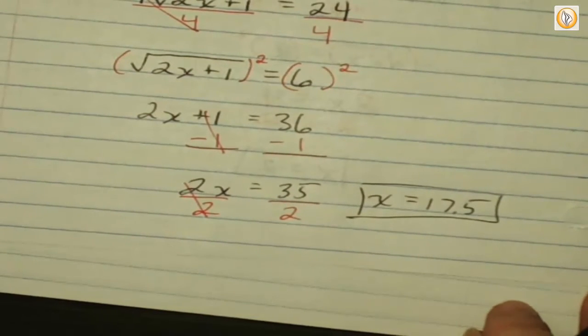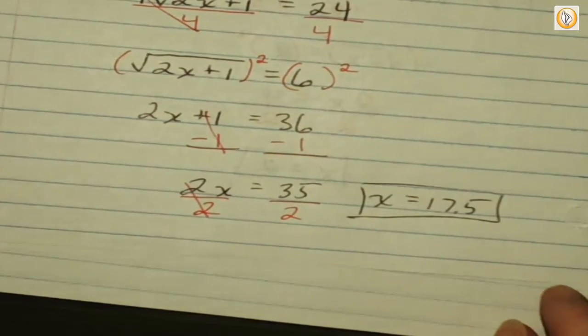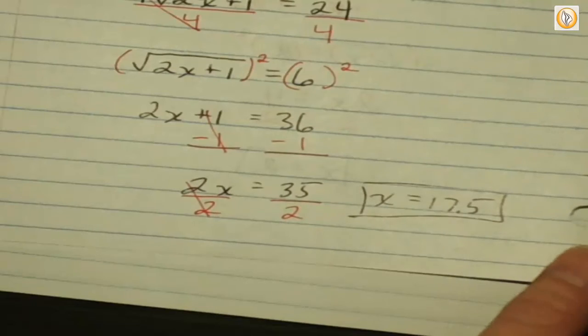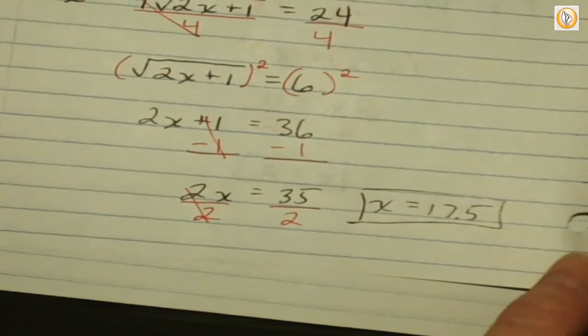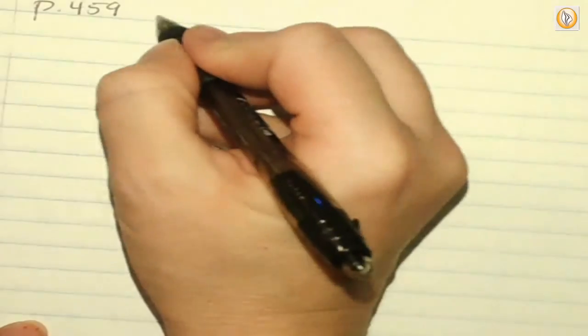All right, open up your books. Make sure you have this down. Page 459, examples.